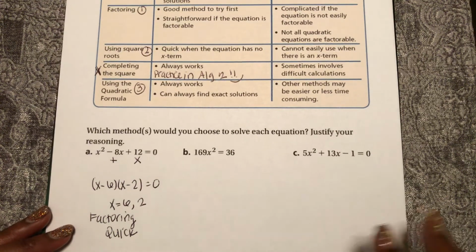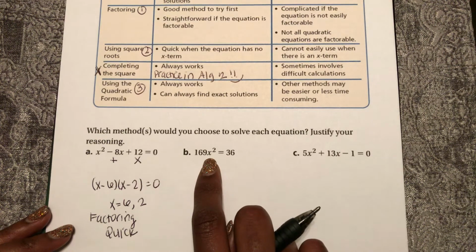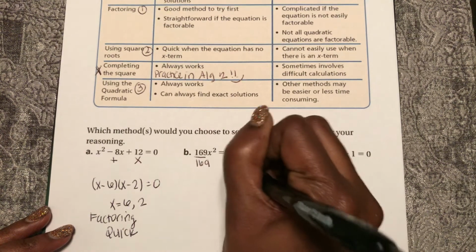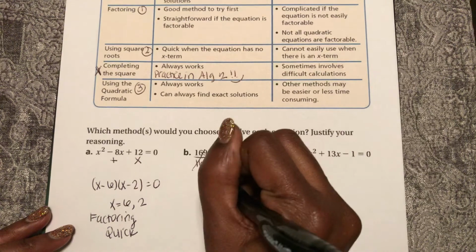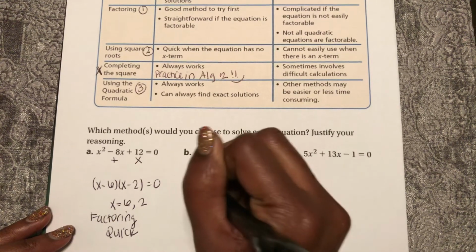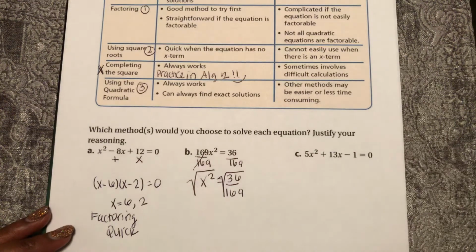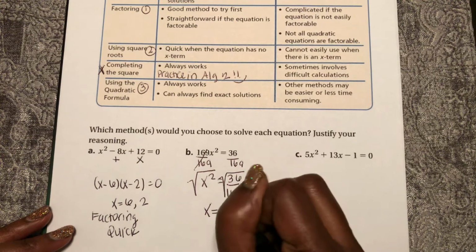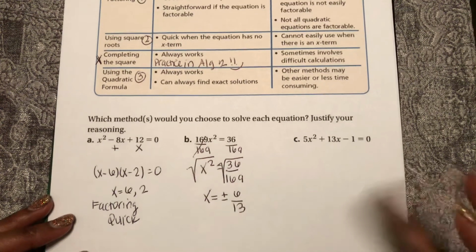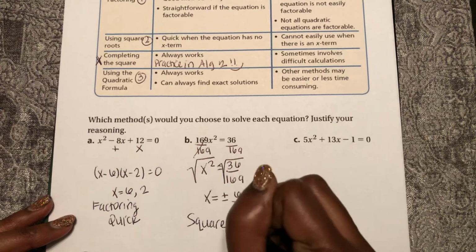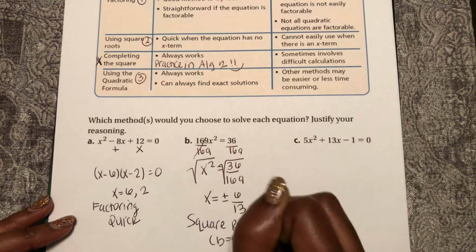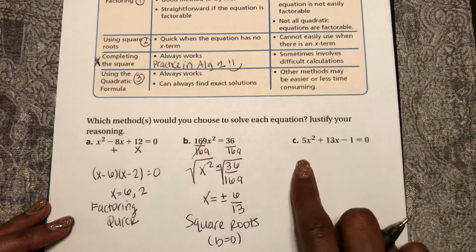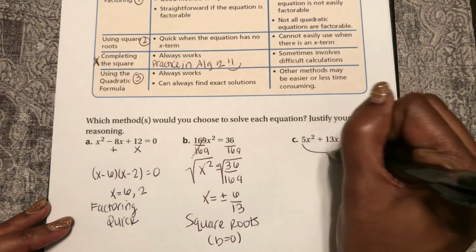on this problem. Now this problem here, I see there is no b term, so I would quickly divide by 169. So now I have x squared equals 36 over 169, and then use square roots to solve. So x equals plus or minus 6 over 13. So this one was square roots because b equals 0.